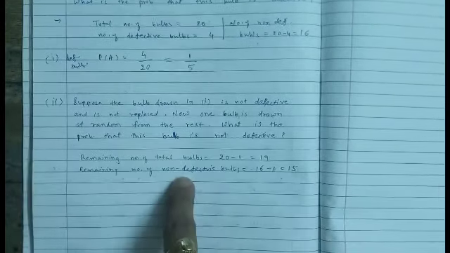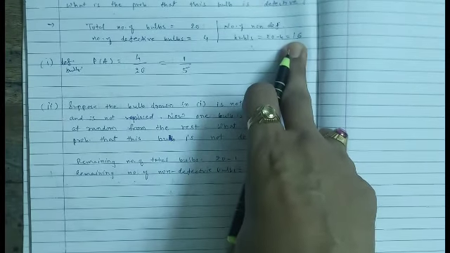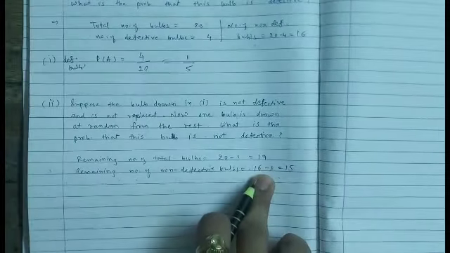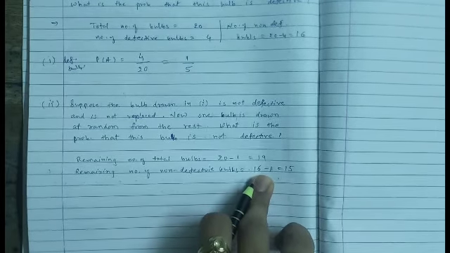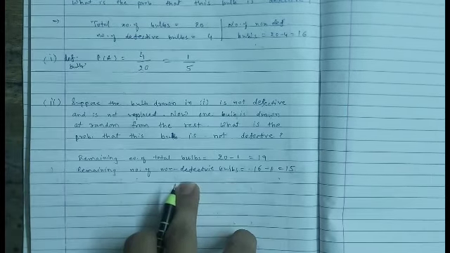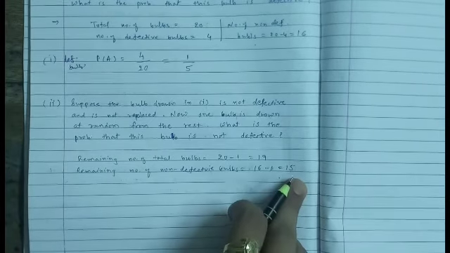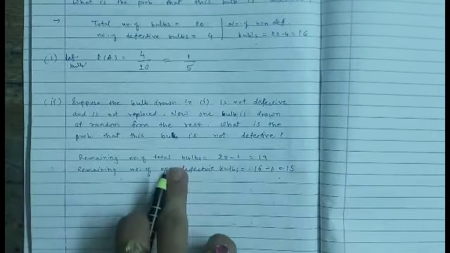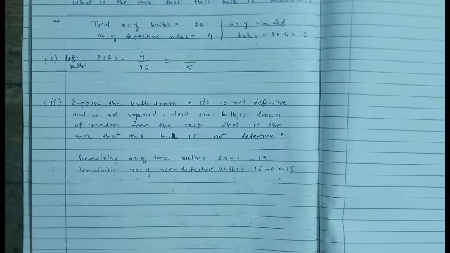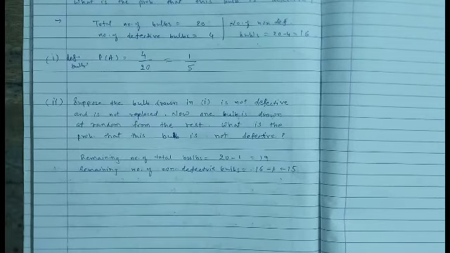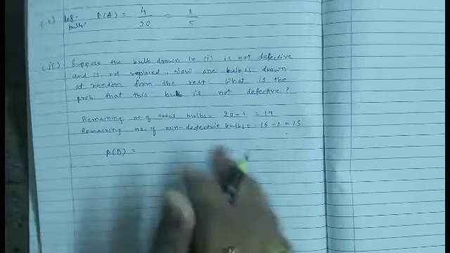The one bulb which we have taken out is non-defective. Earlier we had 16 non-defective bulbs. Out of them we have taken out one non-defective bulb and it is not replaced, means it is taken out. It means the remaining number of non-defective bulbs will be 16 minus 1, that is 15. 15 non-defective bulbs are remaining. Total number of bulbs is 20 minus 1, that is 19. Now we have to get the probability that the one bulb which is picked up is non-defective. Suppose we call this probability P of B.